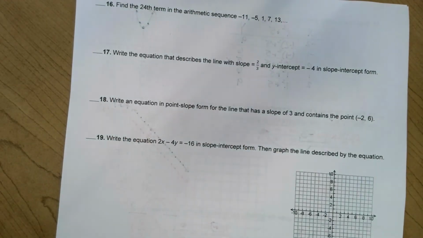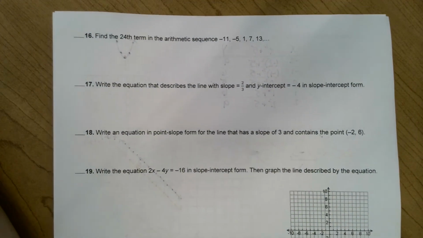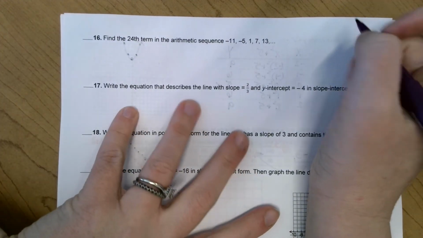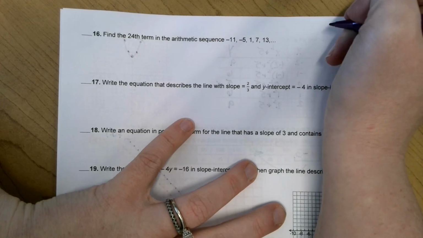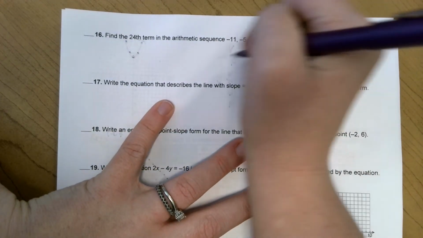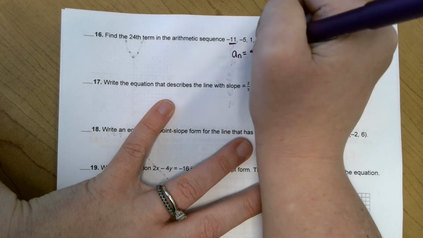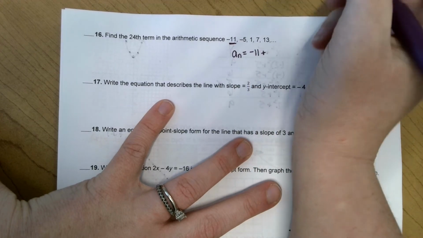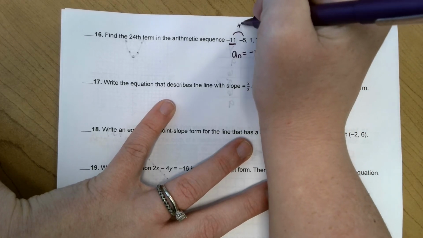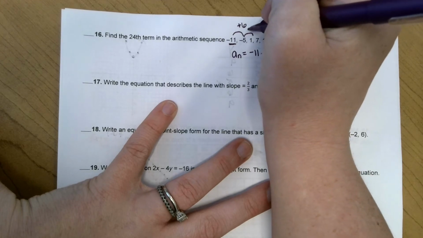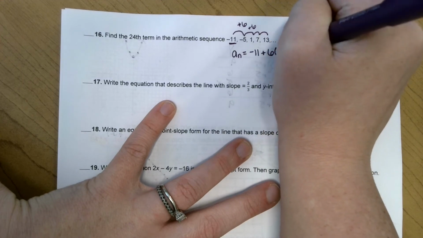All right. 16, find the 24th term in the arithmetic sequence. All right, so I would start by writing my formula. It doesn't say I have to, but I'm not going to sit here and add the common difference 24 times. I'm just not going to do it. So let's start with our formula. We have a sub n equals, what's my first term? Negative 11. Plus, what is my common difference? So to get from negative 11 to negative 5, I believe I add 6. To get from negative 5 to 1, I add 6, add 6, add 6. So my common difference is 6 times n minus 1.